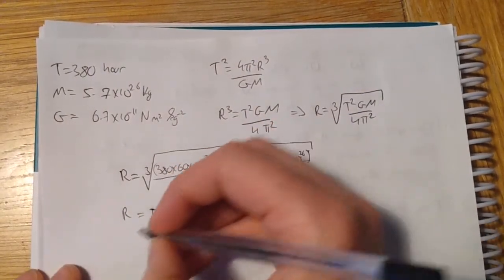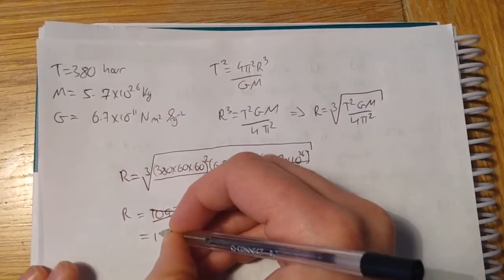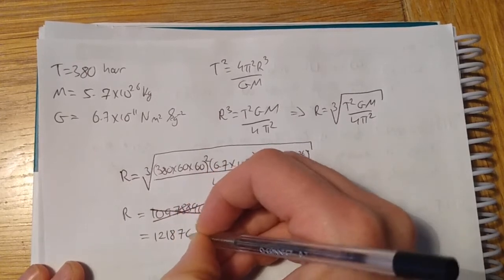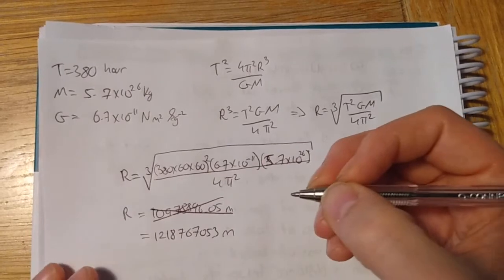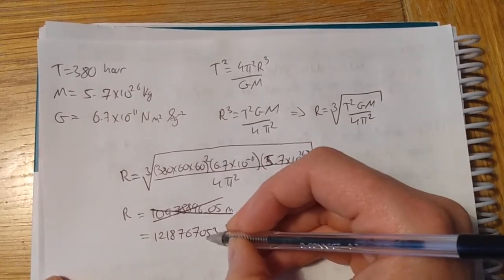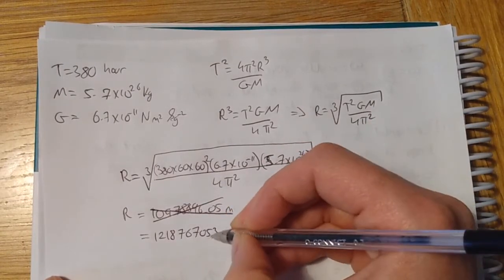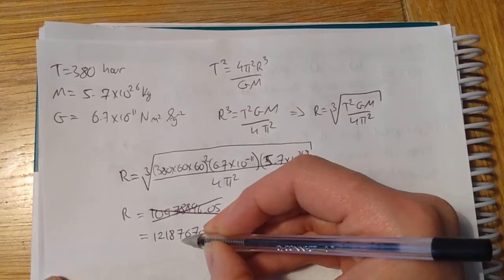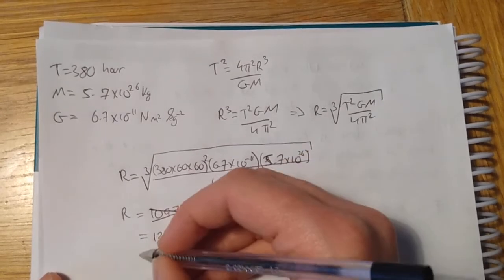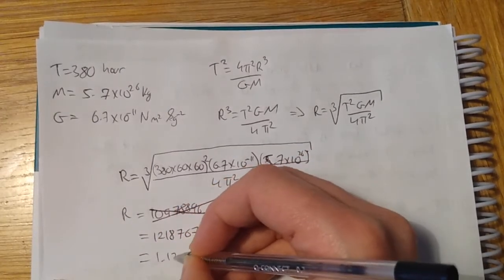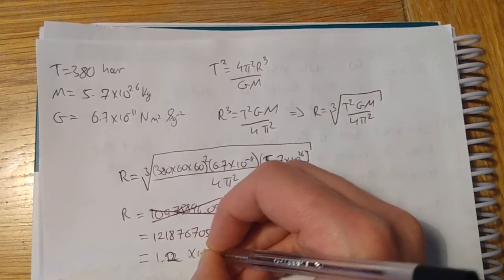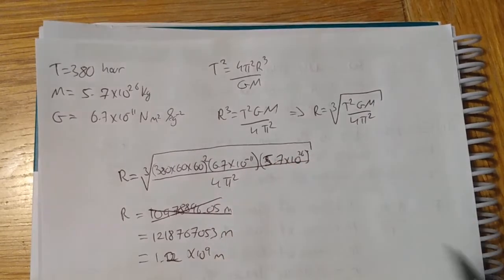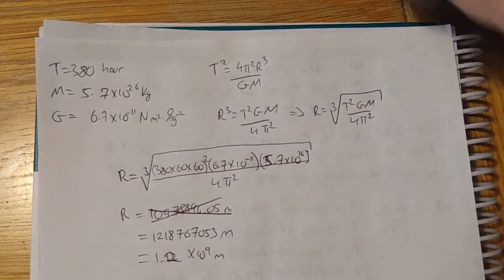So the radius is actually 121876753 meters. Okay, what's that? 1, 2, 3, 4, 5, 6, 7, 8, 9. So it's 1.2 by 10 to the 9, which is what the marking scheme says. Awesome. Okay, cool. All right.